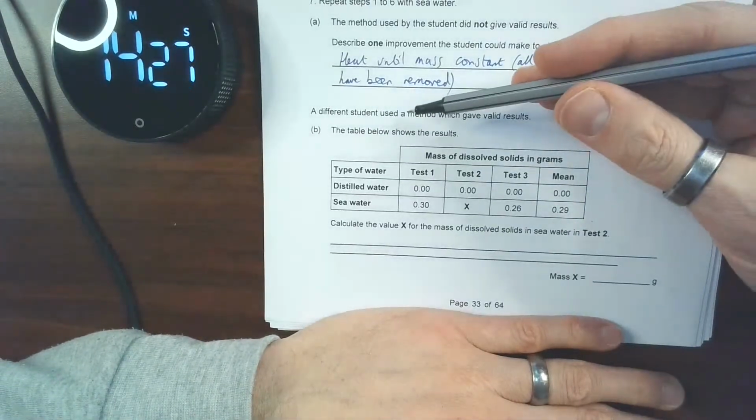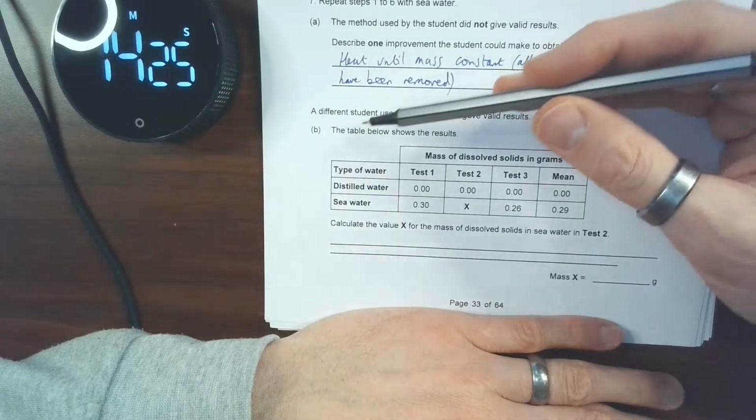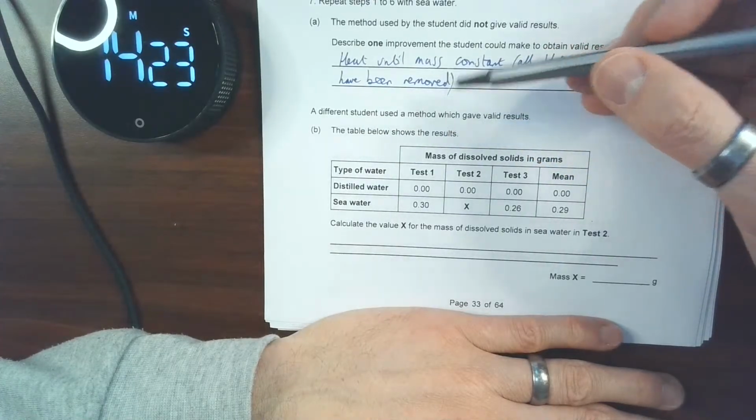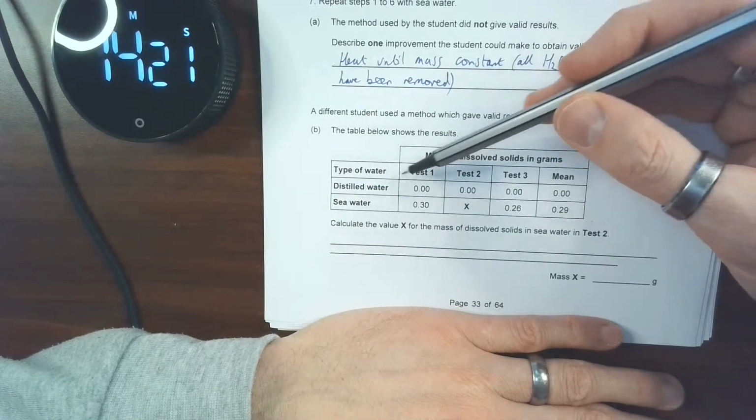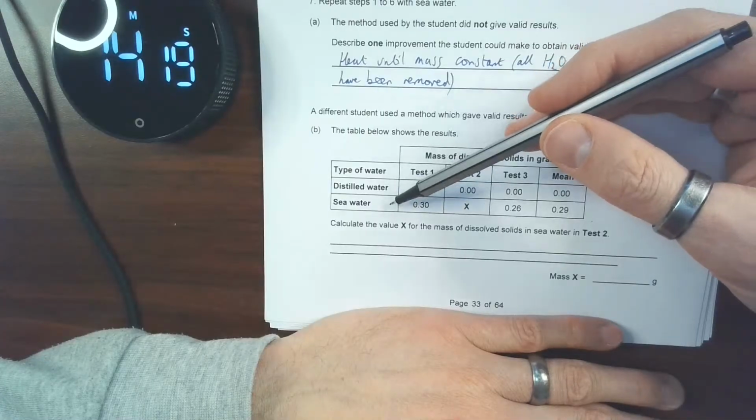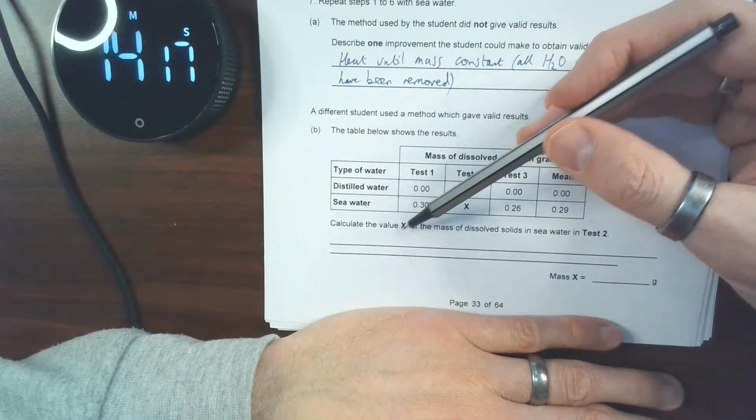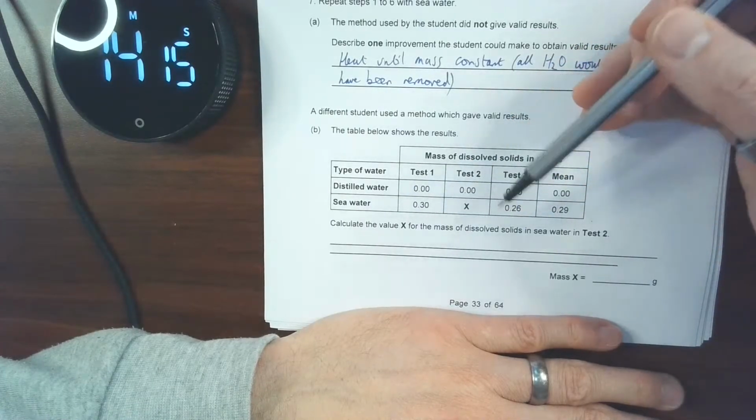A different student used a method which gave valid results. The table below shows the results. We've got distilled water, we've got seawater. Calculate the value X for the mass of distilled water in test 2.